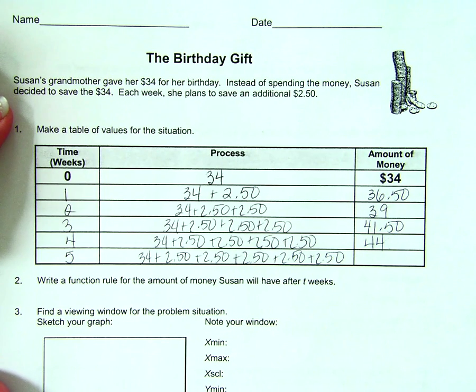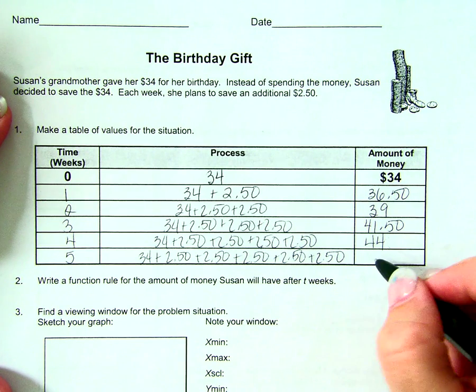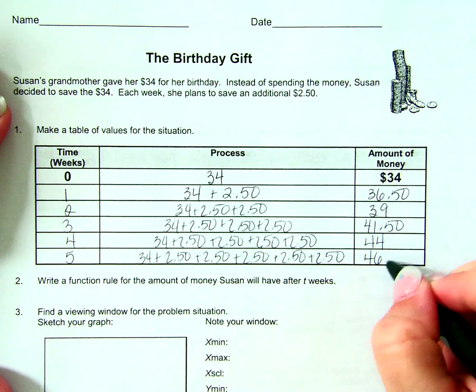This can't be like a clue or something, right? Or can it? Dun dun dun. What is this? 46.50.